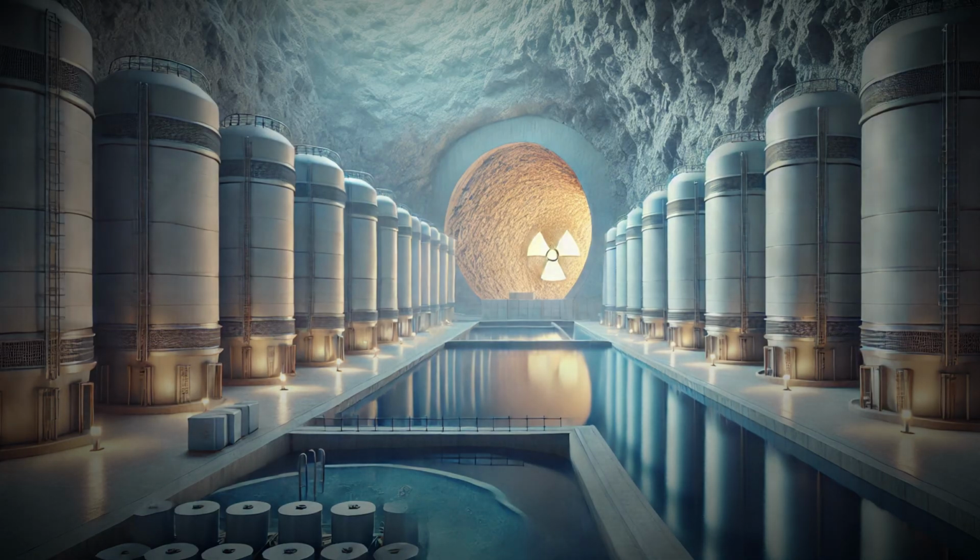Beyond storage, some countries pursue reprocessing programs in which spent fuel is chemically treated to extract usable uranium and plutonium for reuse in new fuel. This reduces the volume of high-level waste, but creates challenges related to cost and proliferation risk. Regardless of whether reprocessing is used, there remains a portion of waste that is highly radioactive and long-lived. This high-level waste requires secure disposal solutions.